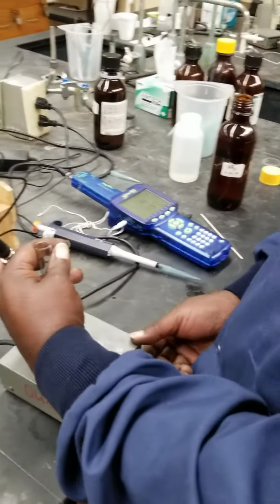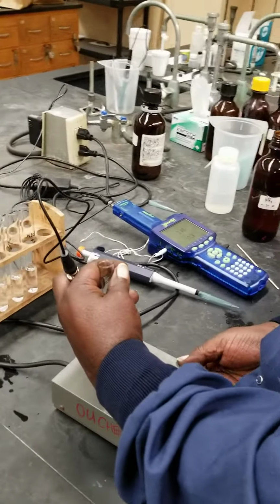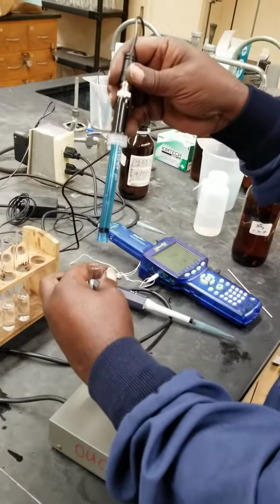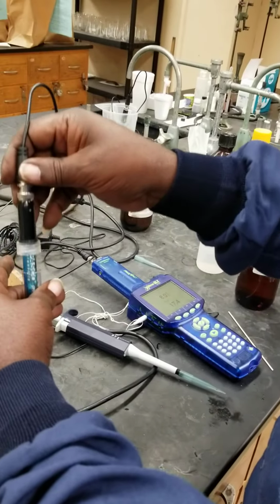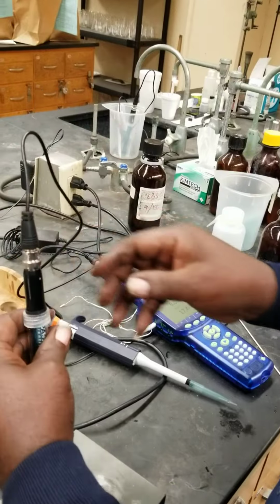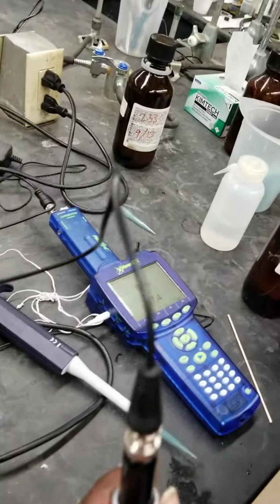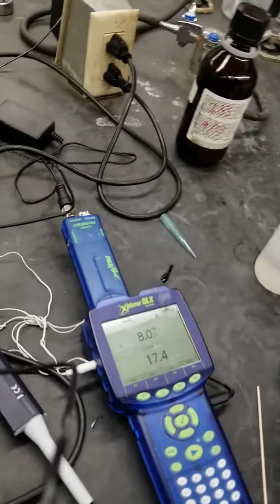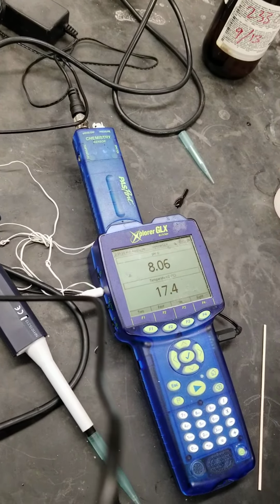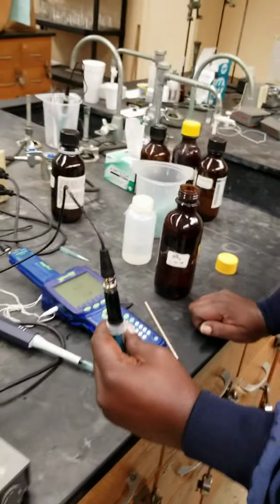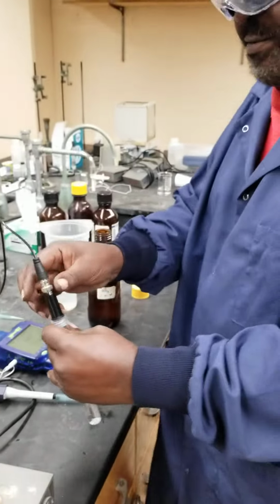Mix. Turn that off. Put in my electrode. Up and down a little. And then read the pH. Let's read that as 8.06 after adding the first 3 milliliters.